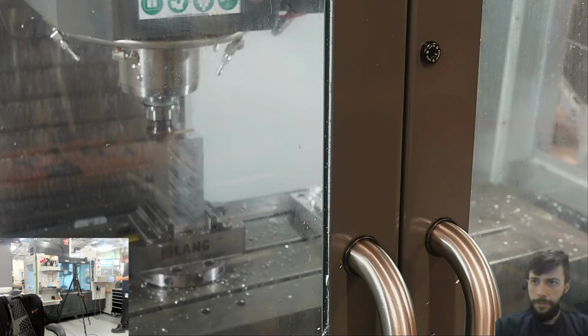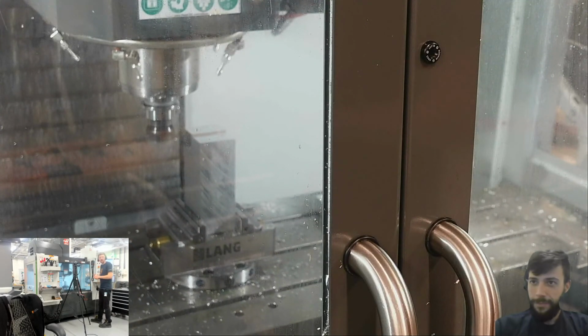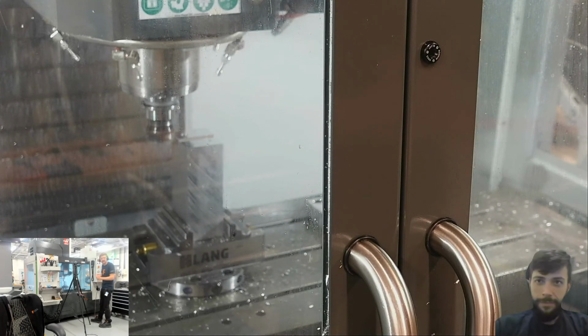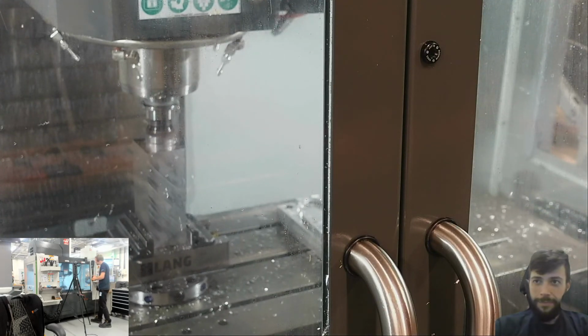There we go. Bit of machining action. It's what we all want in the middle of the day, or whatever time of day it is for you. I'm not quite sure where you are. Where are you from? Let us know. It'd be interesting to see how late people are willing to stay up to watch me, or how early people are willing to get up.